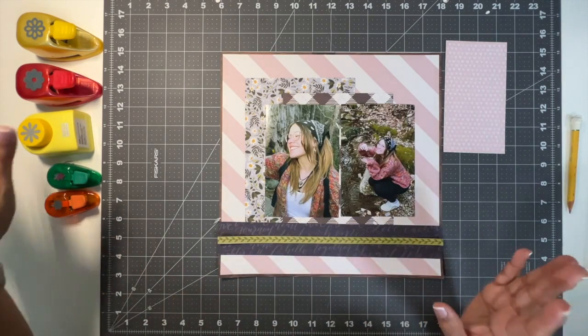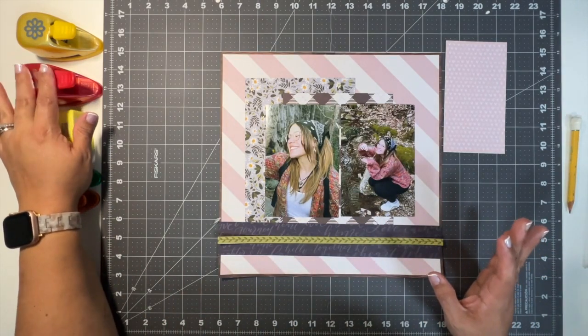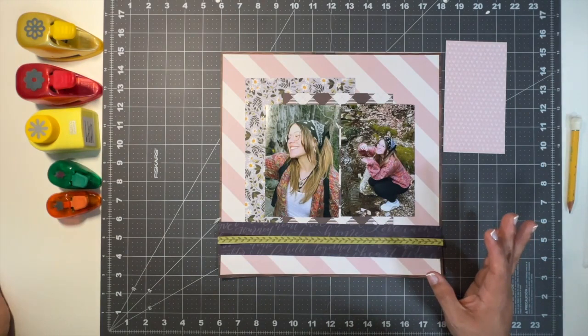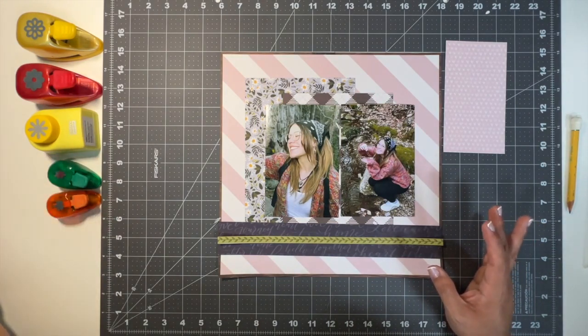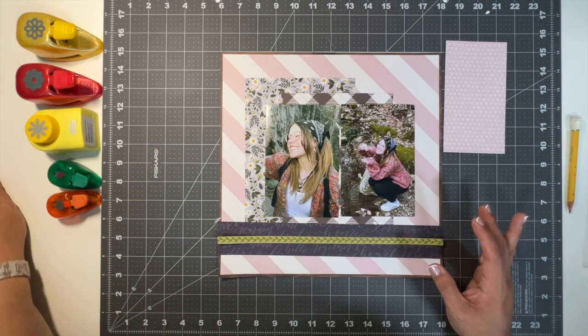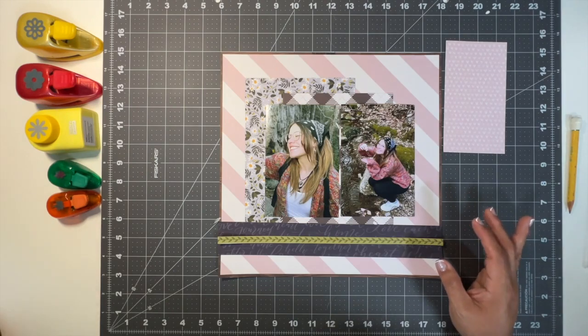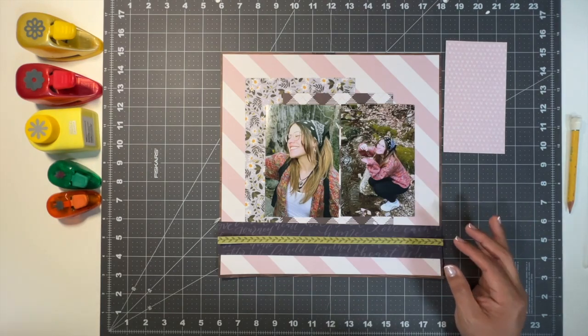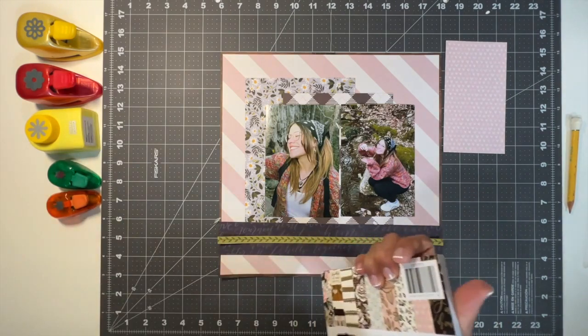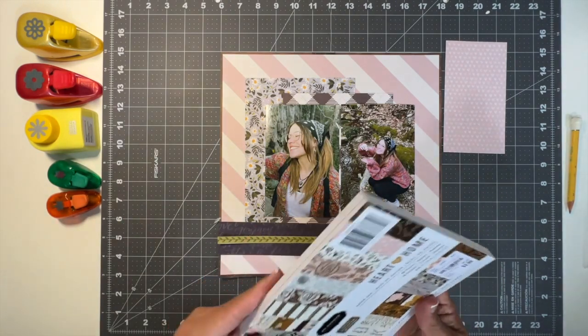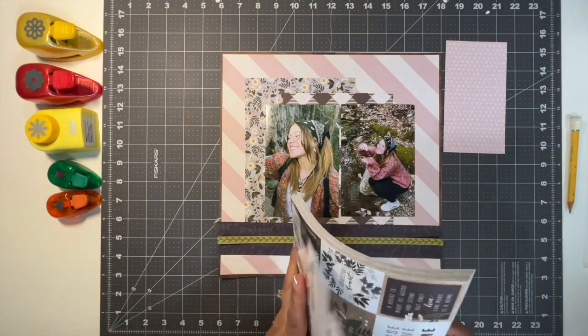So I'm going to try to make most of my embellishments, because the embellishments that come with this collection are really more about home and family, house type motifs. Let me just show you. If you have this one, this is the Heart of Home.